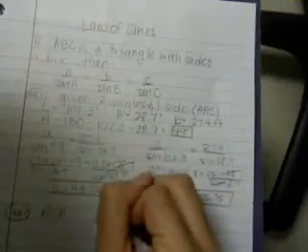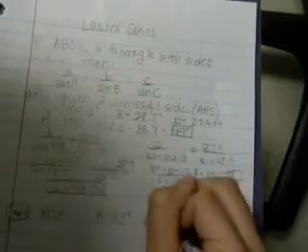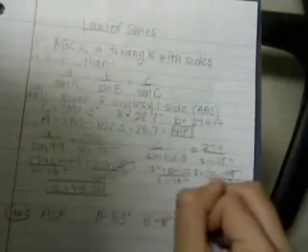Example 2 is very similar, except this time we're talking about angle, side, angle, so just the way they're oriented on the problem is a little bit different. It really doesn't change anything for your purposes at this point. Angle A is equal to 43 degrees. Angle B is equal to 98 degrees. And side c is equal to 22 feet. Again, we have two angles, one side. Let's find the third angle first. So angle C equals 180 minus 43 minus 98, which gives us 39 degrees.